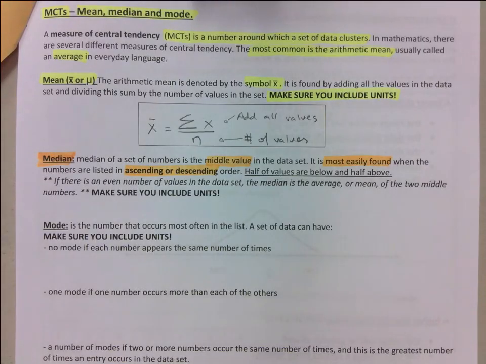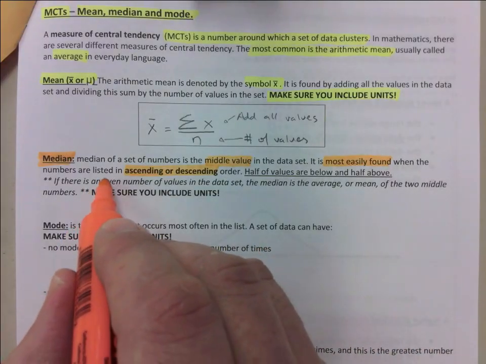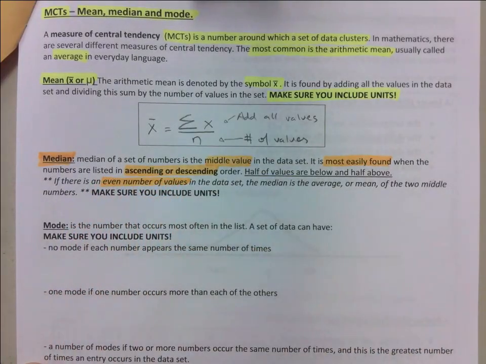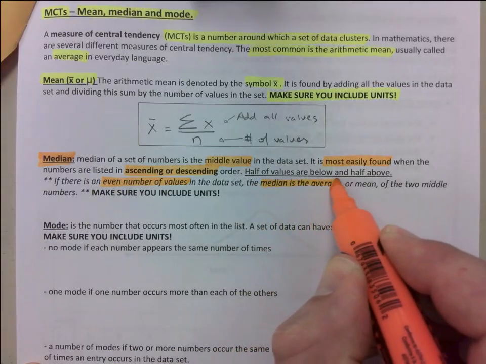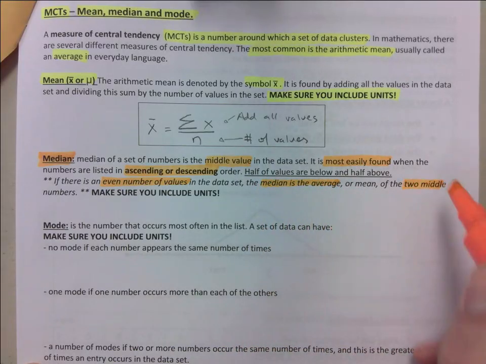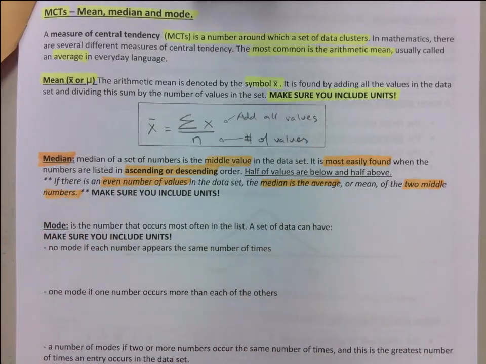In other words, sort your list. Largest to smallest, smallest to largest, it doesn't matter. If there's an even number of values, then the median is the average of the two middle numbers. Make sure you include units as well.